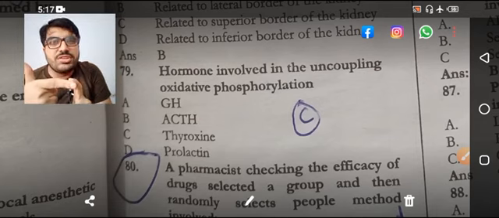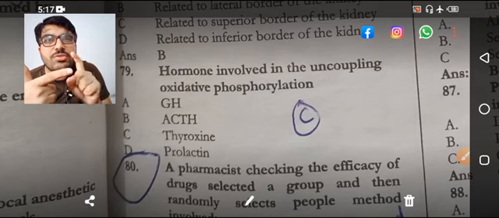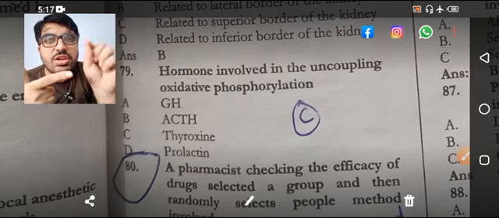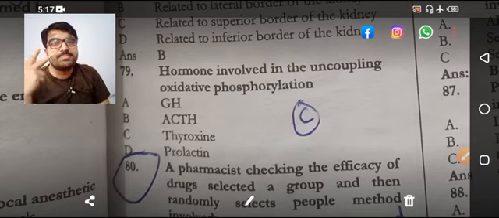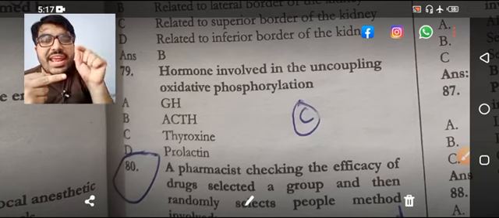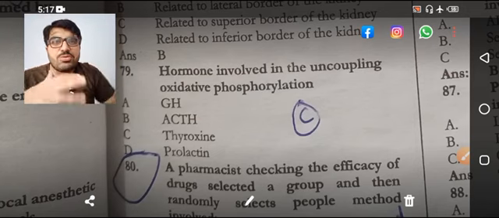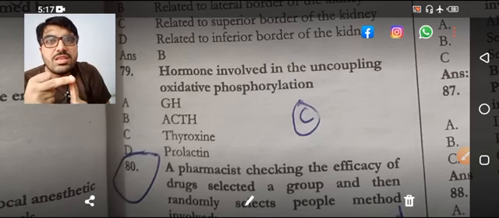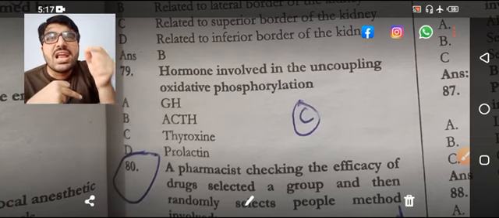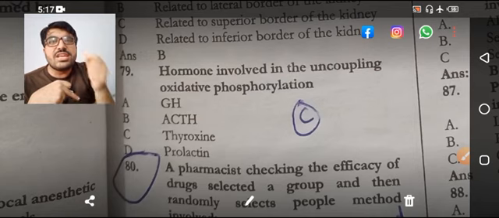Which neurotransmitter or hormone is involved in cold induced shivering thermogenesis? The answer is acetylcholine. Coming toward the next MCQ, cold induced non-shivering thermogenesis, in which there is no shivering. That is caused by norepinephrine.